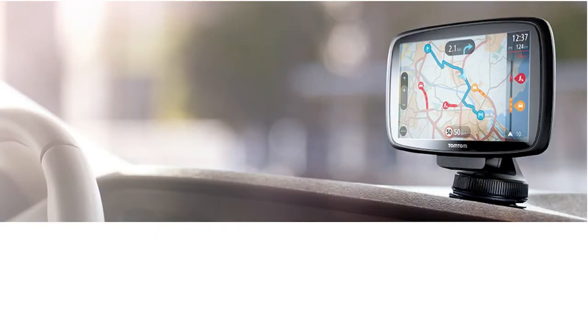This here is comparable to something called a screen reader. This here is actually a very special purpose device. It's just designed to tell you how to drive from point A to point B. And all of these devices also have a voice component.